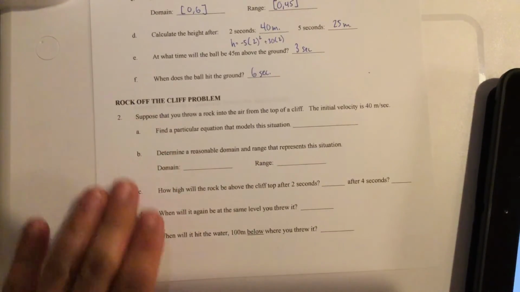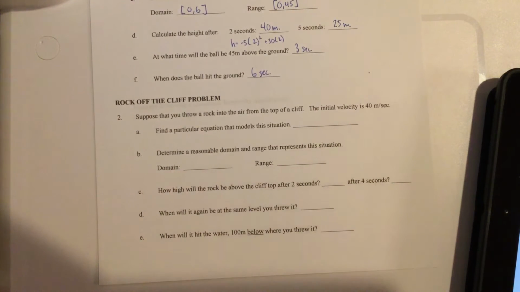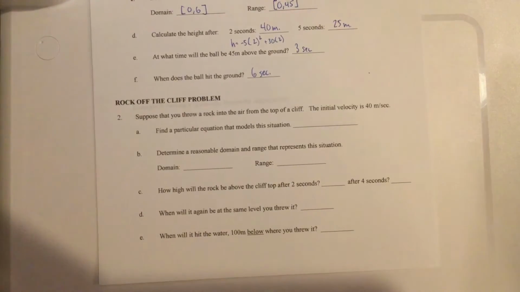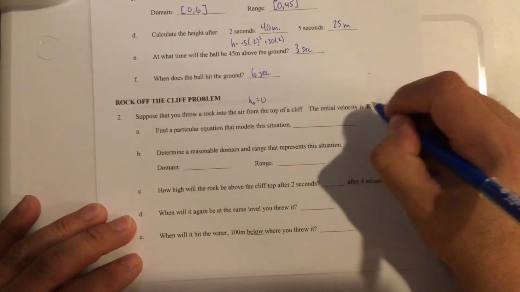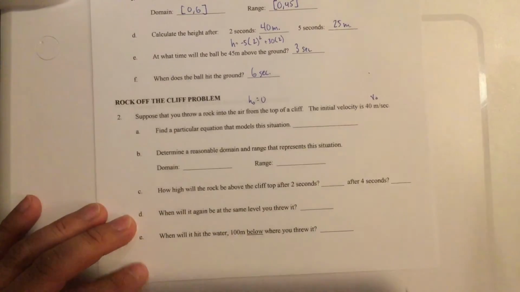Rock off the cliff problem. Suppose you throw a rock into the air from the top of a cliff. The initial velocity is 40 meters per second. Find a particular equation that models the situation. Once again, we don't have an initial height, so we assume the initial height is 0. But we do have an initial velocity, which is 40 meters per second.